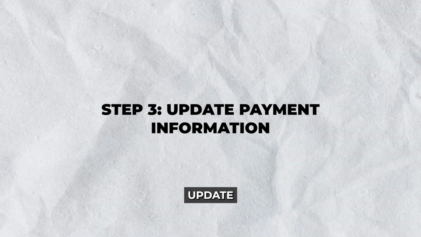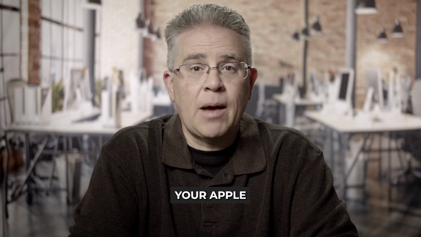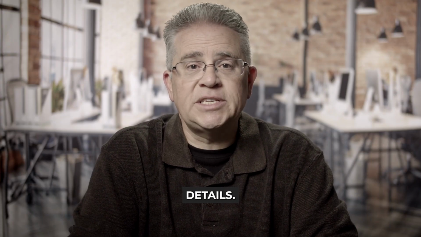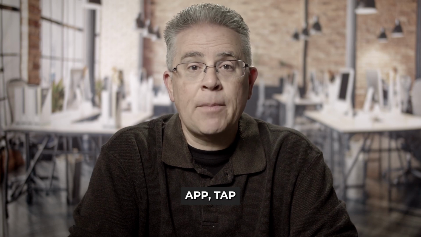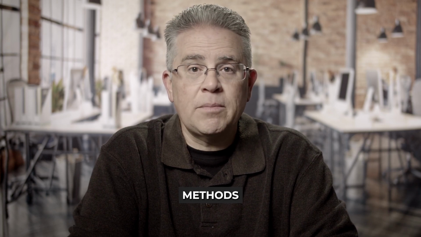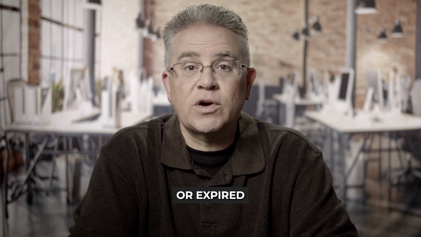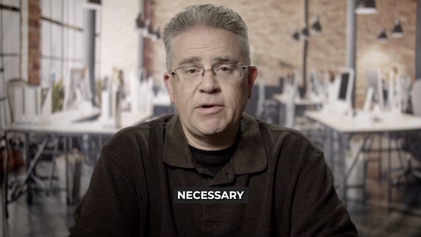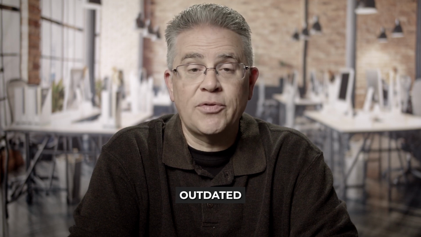Step 3. Update payment information. Issues with your payment method can also restrict your Apple Pay account. To update your payment details, open your Settings app, tap on your name, and navigate to the Payment and Shipping section. Review your payment methods for any inaccuracies or expired cards. Update the necessary information, ensuring corrective action against any restrictions related to outdated payment.